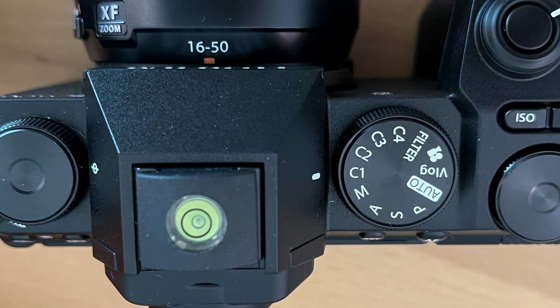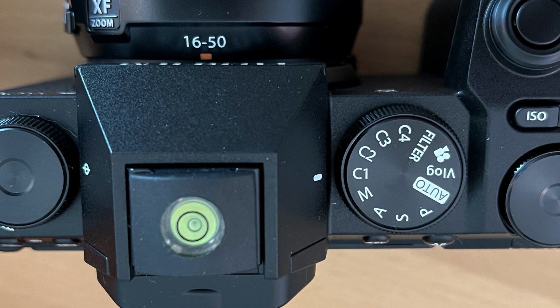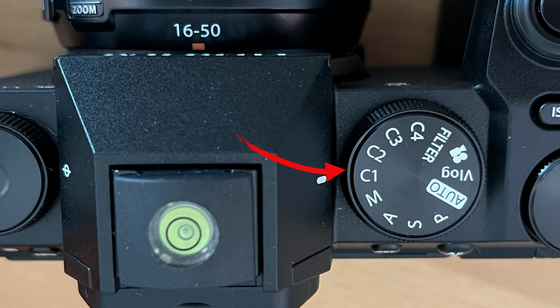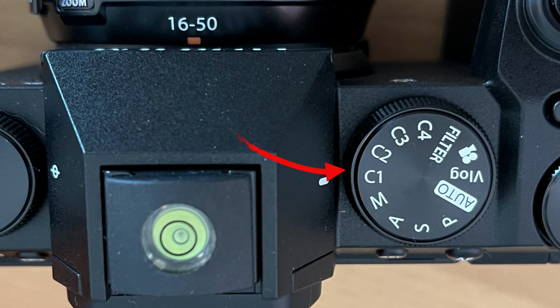Okay, so let's get back to what I was talking about. I want to just cover the differences in the custom menu settings. So when you go into the Fuji system, you're going to either have a dial, as on my X-S20, where I've got C1, C2, C3, and C4 as an actual dial mode on the camera, so that I can quickly switch settings just by changing the dial. So there's no movie or still switch on the X-S20. There's no movie or still switch on the X-E4 as well.